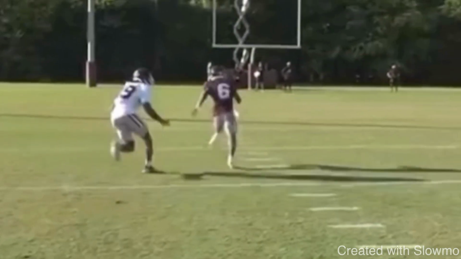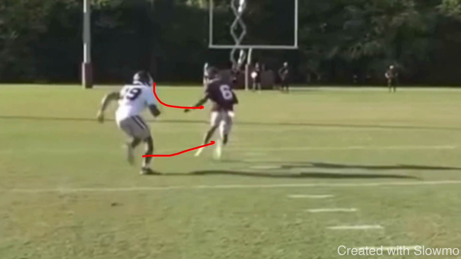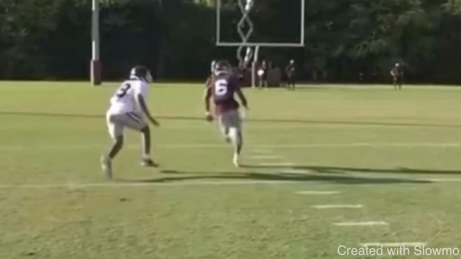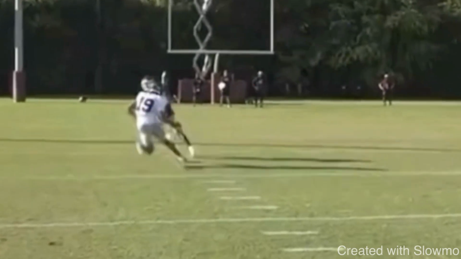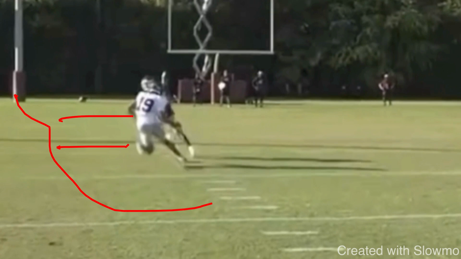So when we push up vertical in that DB and we're able to stack him, which means gets that DB trailing our back hip, and we use a move called a rocker step, which is where you step in the direction you're going first. It's essentially a 1-2 at the top of the break. So we step in the direction I'm going first, 1-2, to fake that inside route. Because again, remember, we took an inside release. So that's more likely to get that DB to bite. But because we didn't force the outside release into this DB's leverage, we have plenty of space, again, for the quarterback to throw us open.